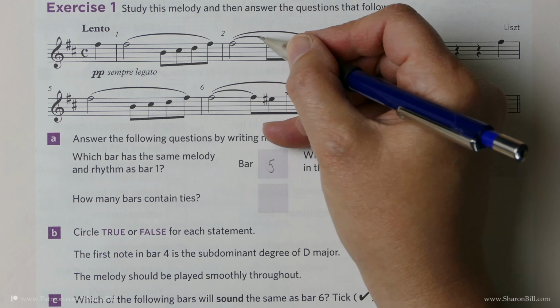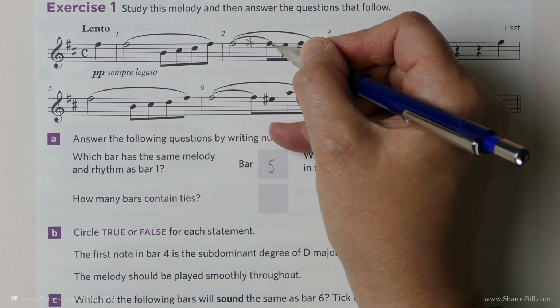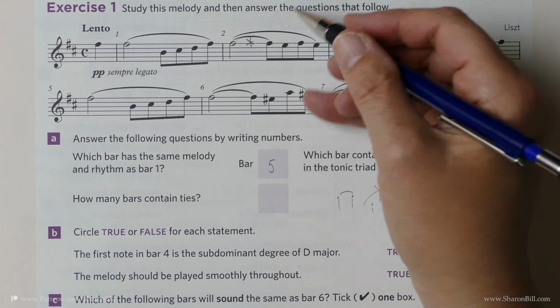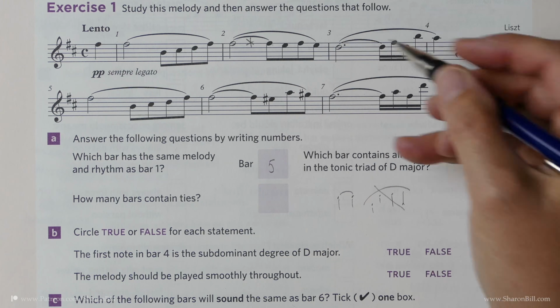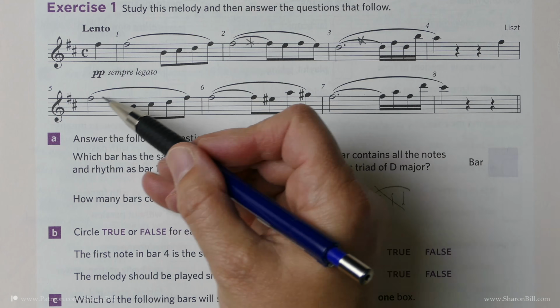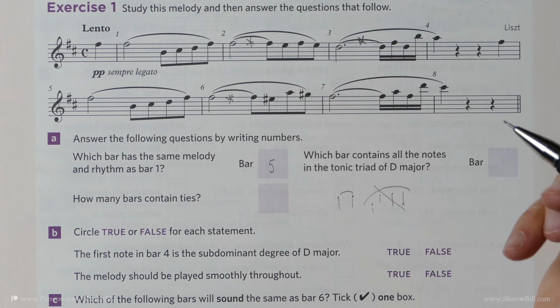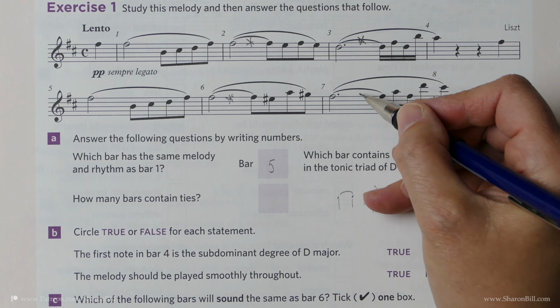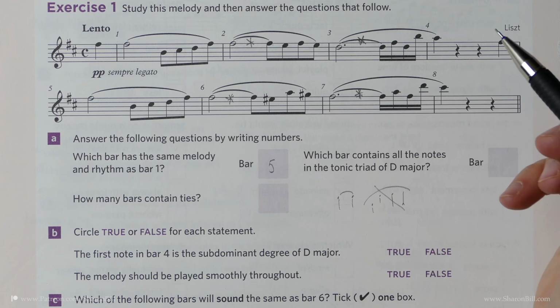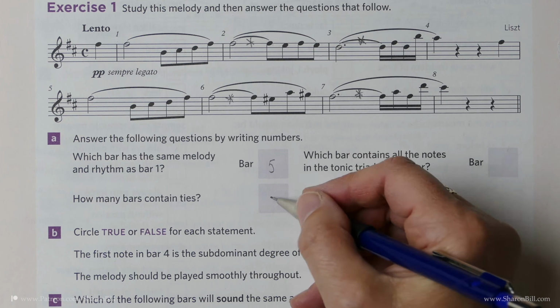So we have a tie joining F sharp to F sharp, making it 2.5 beats. That's a slur, so we don't want that. That's a slur, so that doesn't count. That's a tie, that's a tie. So how many have we got? 1, 2, 3, 4, there we go.